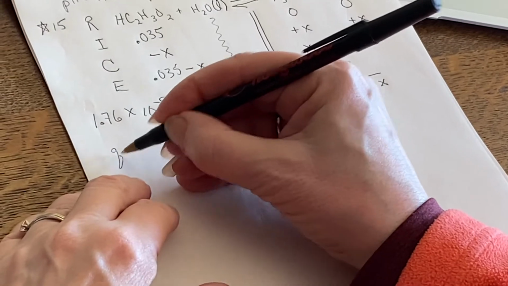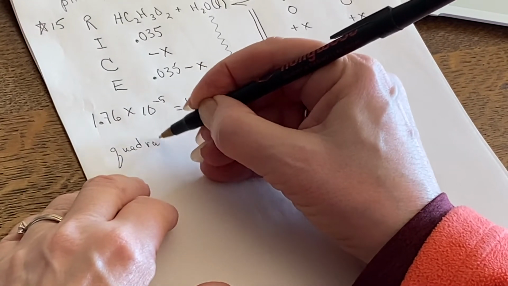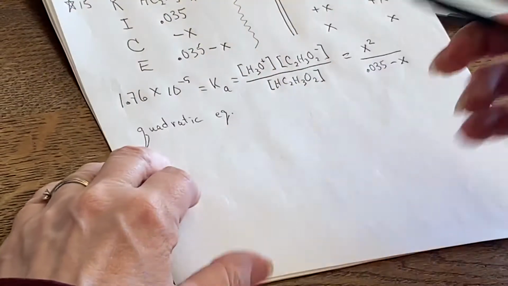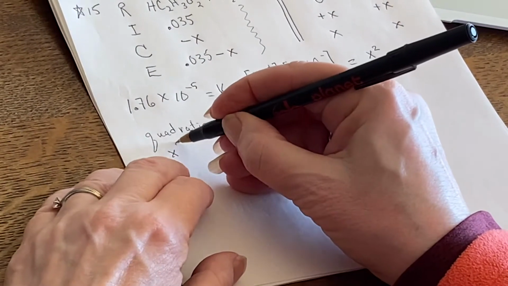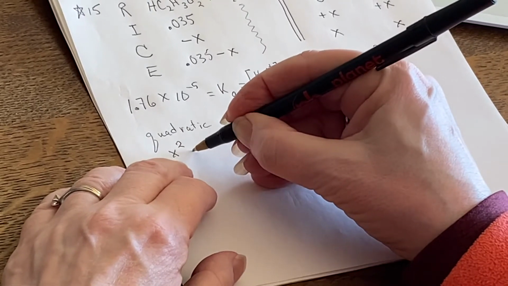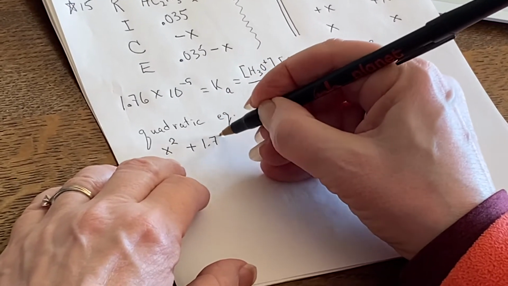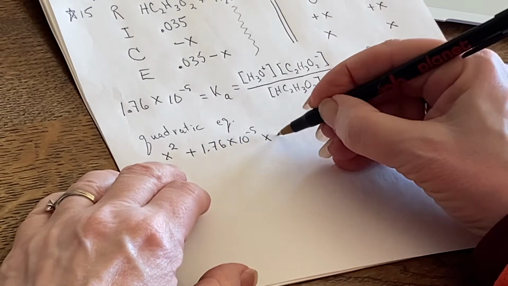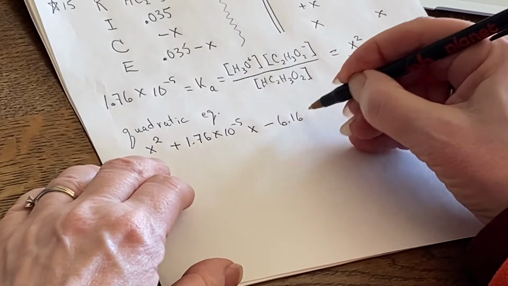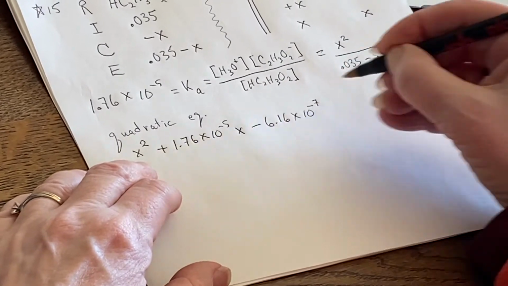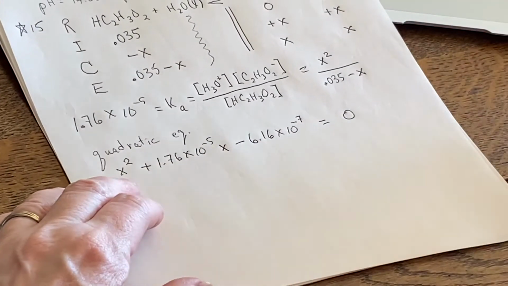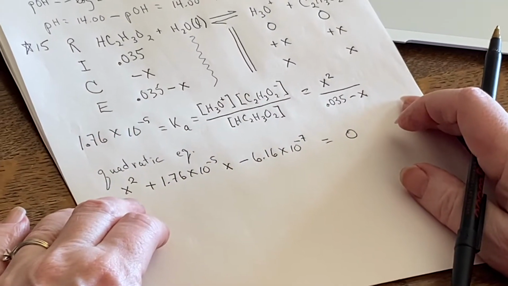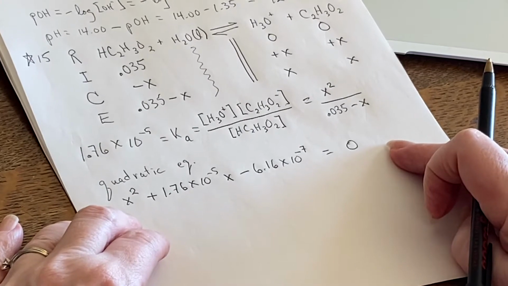This is going to lead us to a quadratic equation. So I'm going to be coming up with the quadratic equation and then using the quadratic formula to solve it. My quadratic equation will end up being X squared plus 1.65 times 10 to the negative fifth X minus 6.16 times 10 to the negative seventh equals 0. I've done all the algebra already. You should make sure that you do the algebra yourself so that you get the same thing.